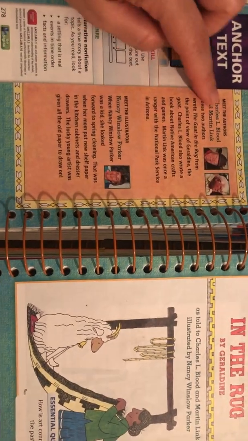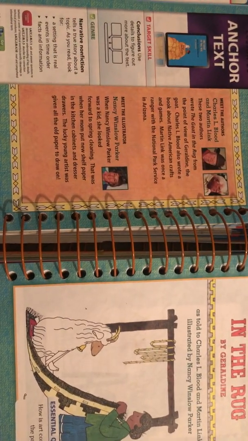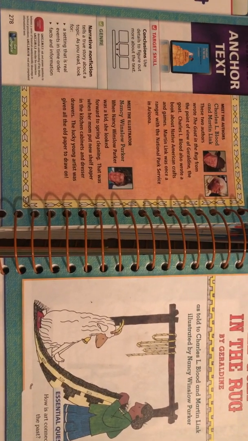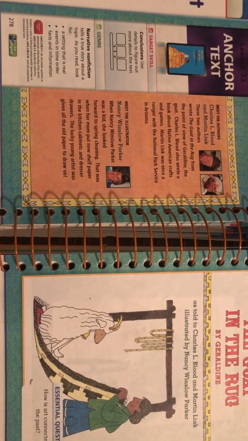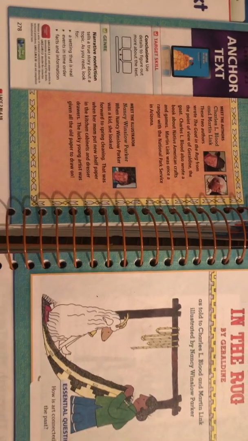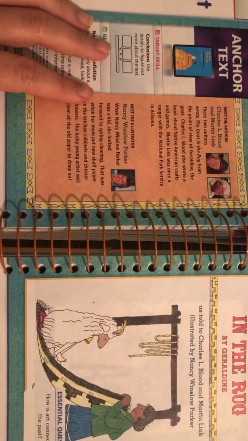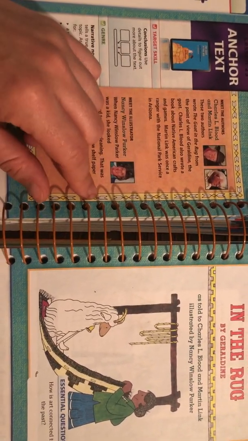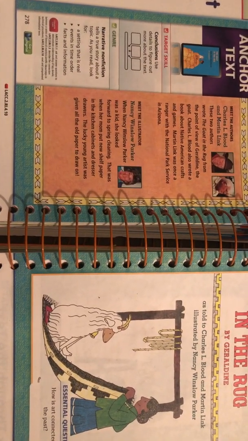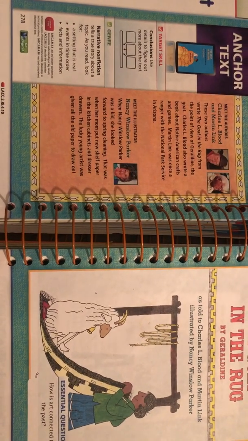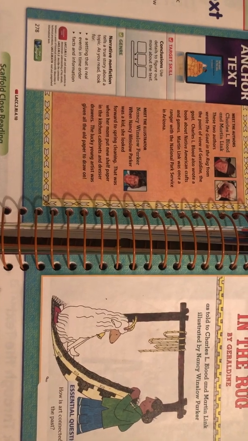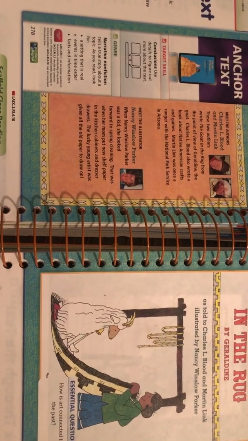And then our authors this week are Charles L. Blood and Martin Link. They wrote it together from the point of view of Geraldine the goat. So it may seem like it's fiction because it's from the point of view of the goat, but it is actually nonfiction. They wrote this book about Native American crafts and games. Martin Link was once a ranger in the National Park Service in Arizona. And then our illustrator this week, who does the pictures, is Nancy Winslow Parker.